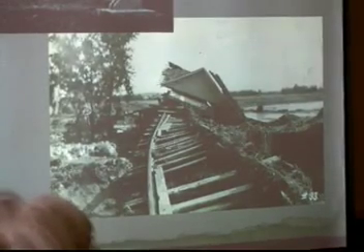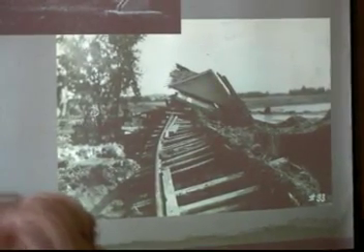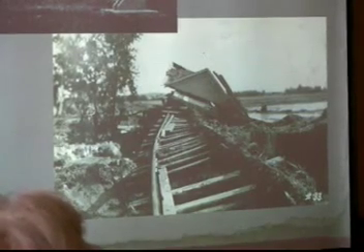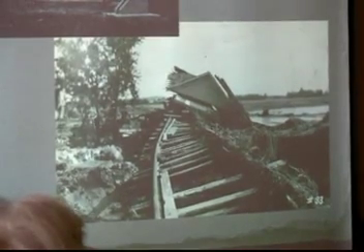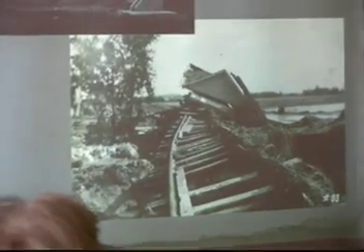This shows the railroads in the area. There was a train crash at the time the flood started in Vona, and there were some people that died in that train crash, because the bridge was washed out and the train just went into the river.